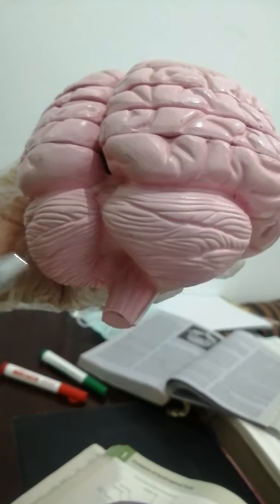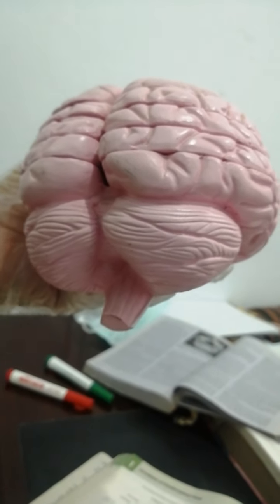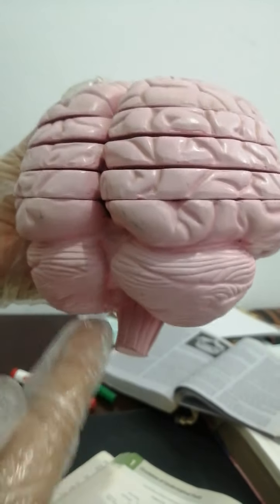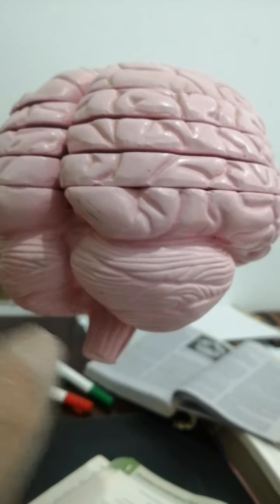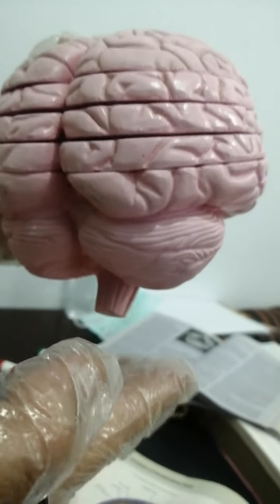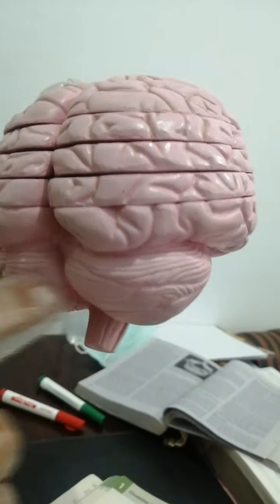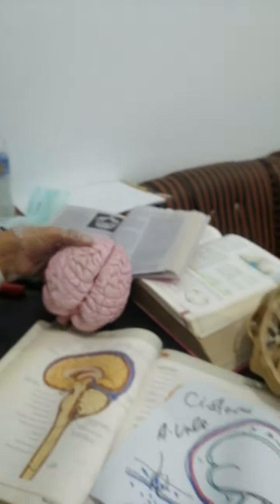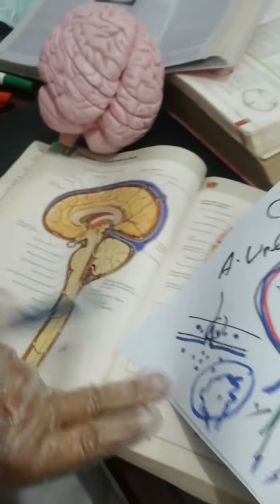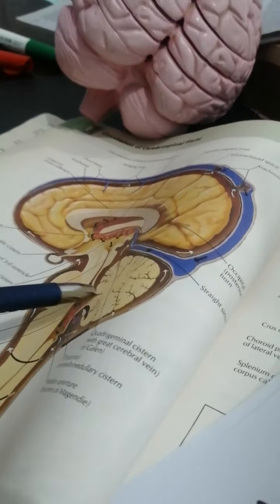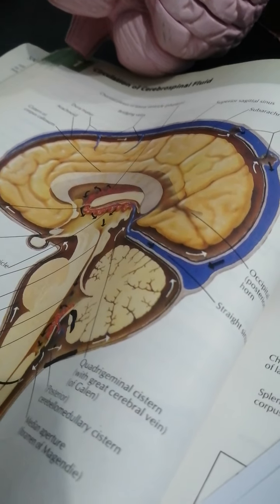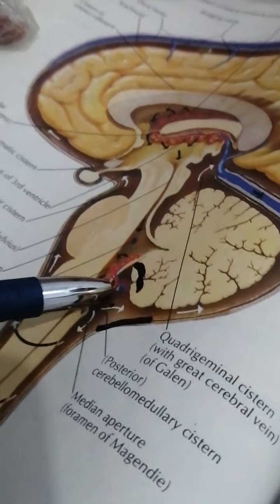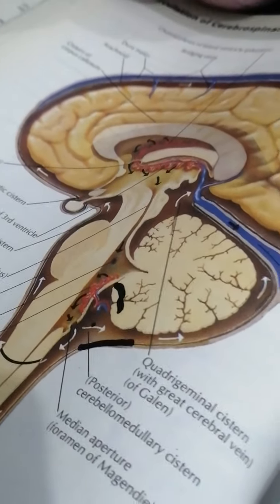It is the space between the arachnoid mater and the pia mater on the inferior surface of the cerebellum and dorsal side of the medulla oblongata. The boundaries of it: above is the cerebellum and its vermis, below is the arachnoid mater, and on the anterior is the dorsal surface of the medulla oblongata. And you look over here. Look, this cavity, this tent-shaped cavity, this is the fourth ventricle. Now over here, at the midpoint of the fourth ventricle, there is one foramen at the midpoint like this.